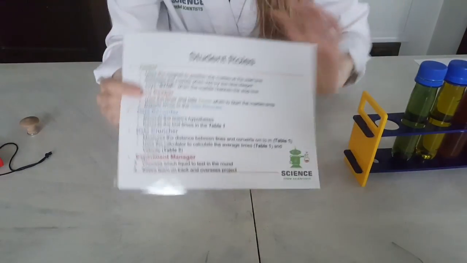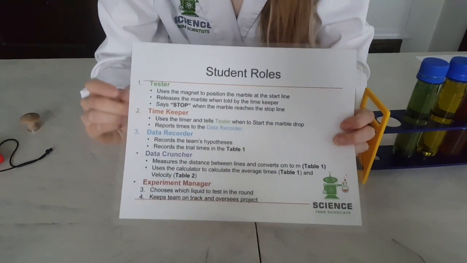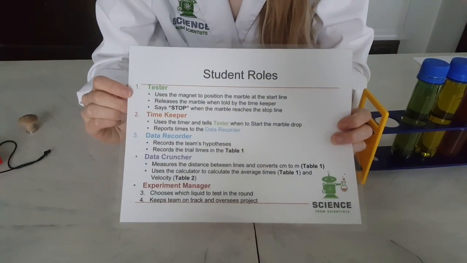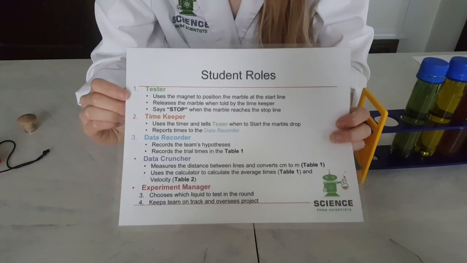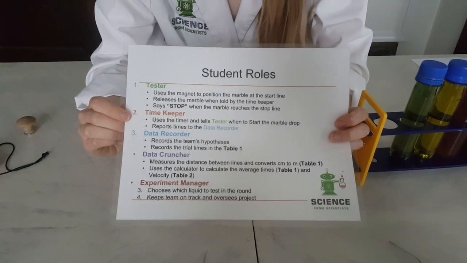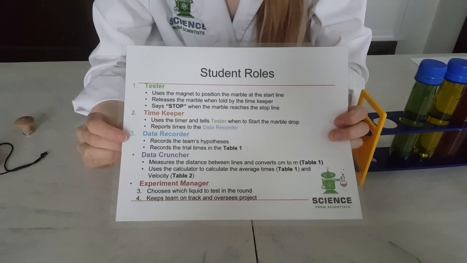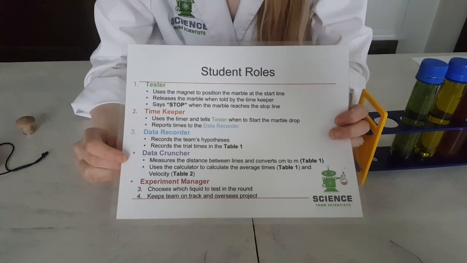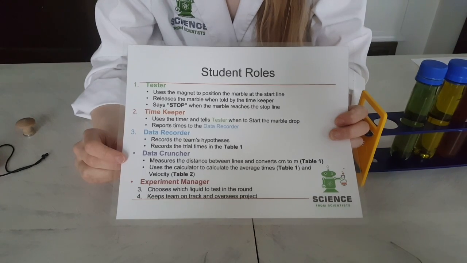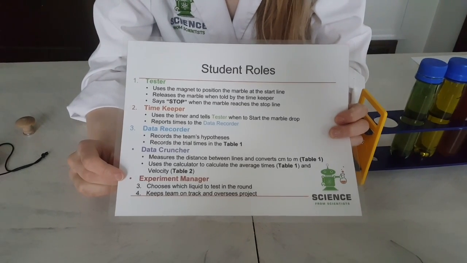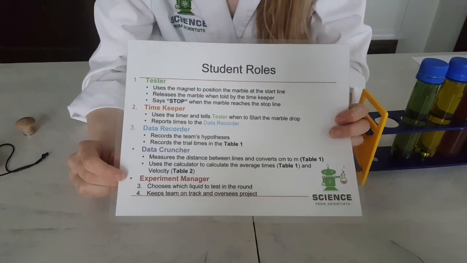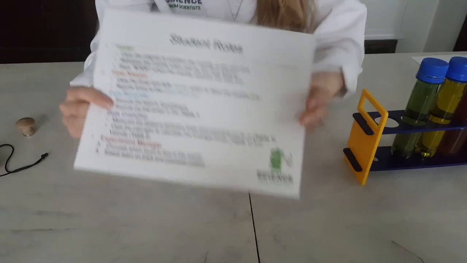To keep students on task, we can use student roles. The first role is the tester. They keep track of the marble and use the magnet to manipulate. The timekeeper is in charge of the timer. The data recorder records the times. And then the data cruncher will perform the averages on the 3 times. The experiment manager keeps everyone on task and chooses which fluid's up next.